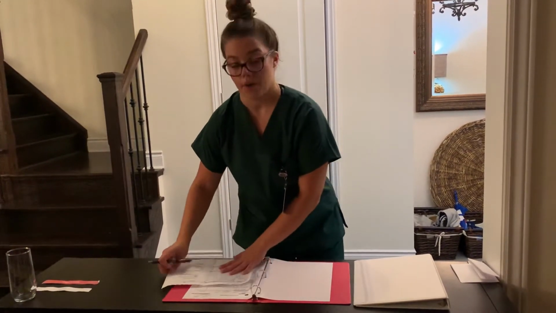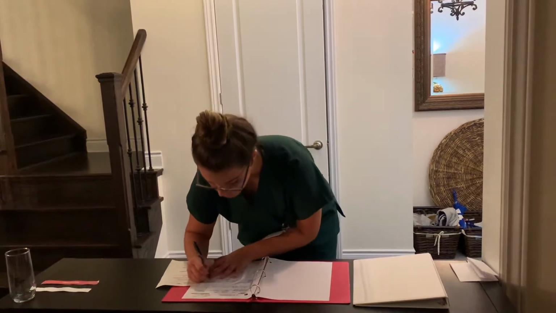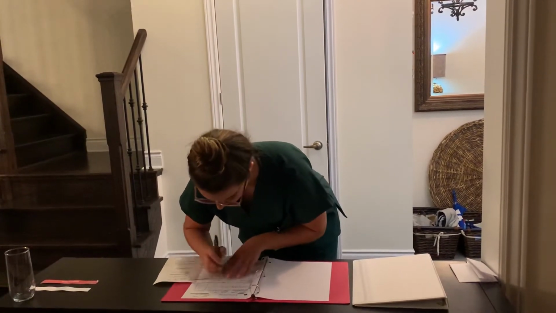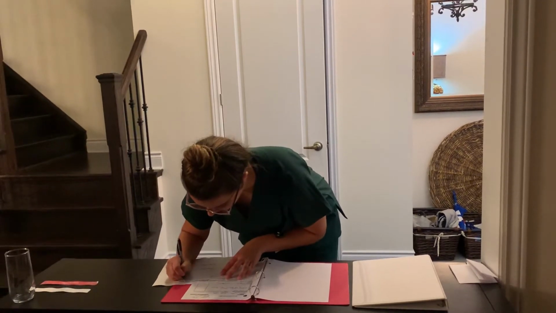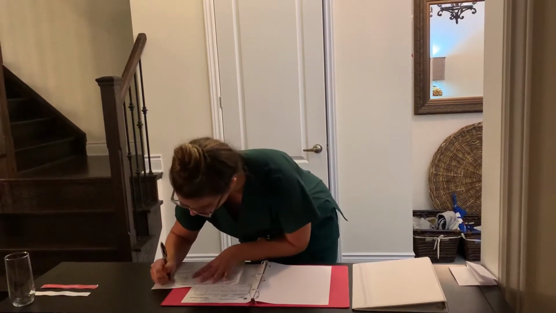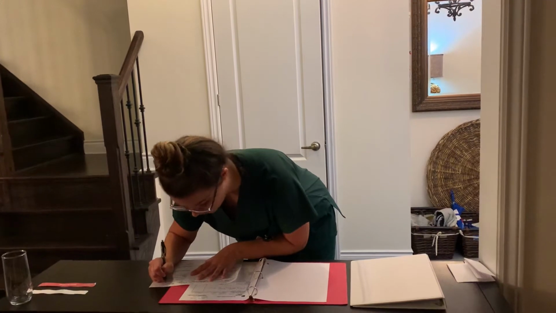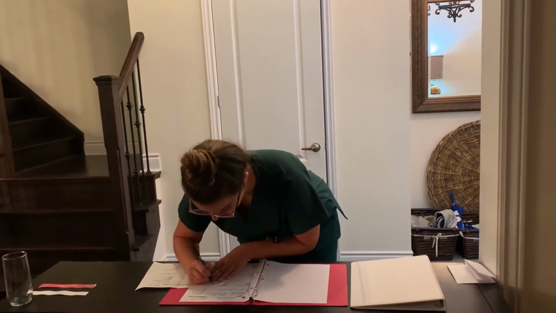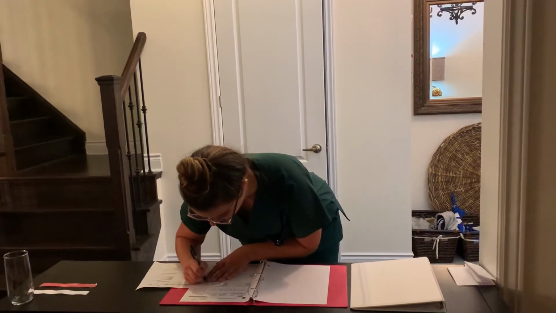and write down any pertinent information. So my patient's name is Sid Garland, and his date of birth is November 8, 1965. His MRN number is 344316. He is allergic to penicillin and codeine.